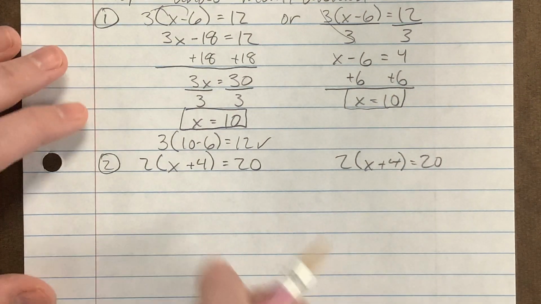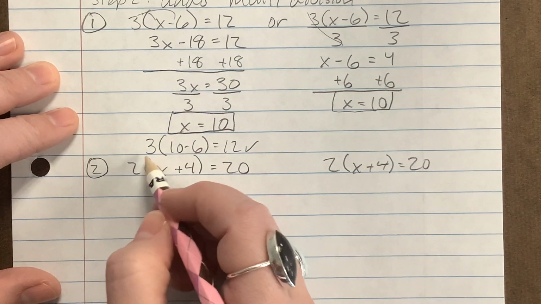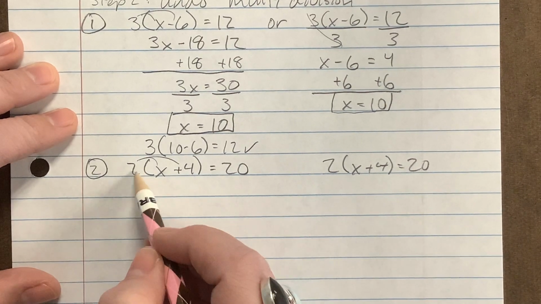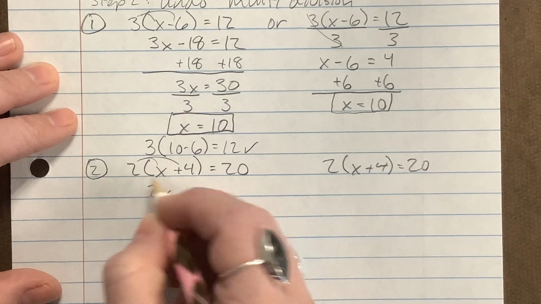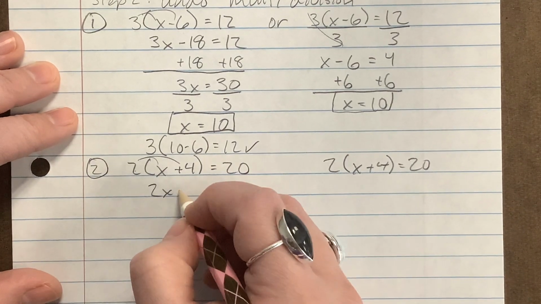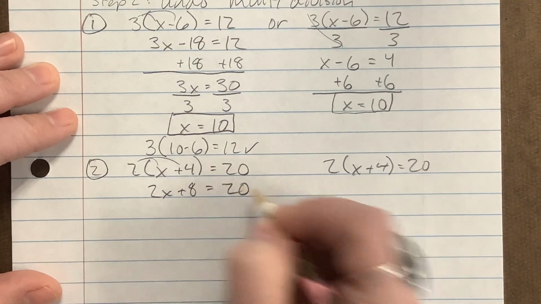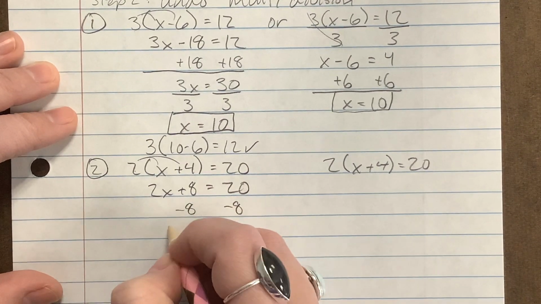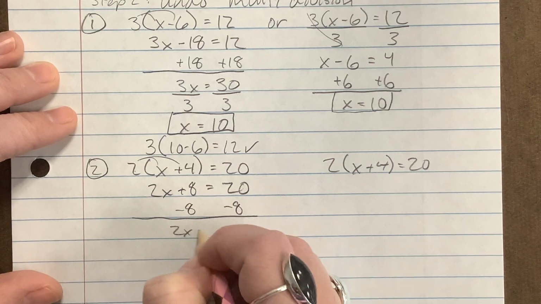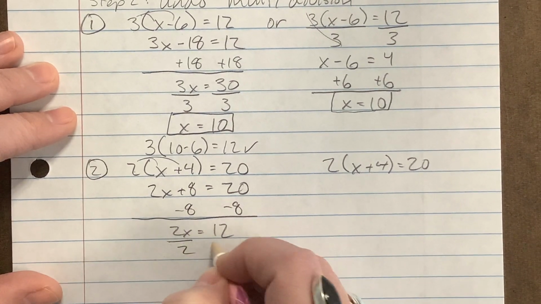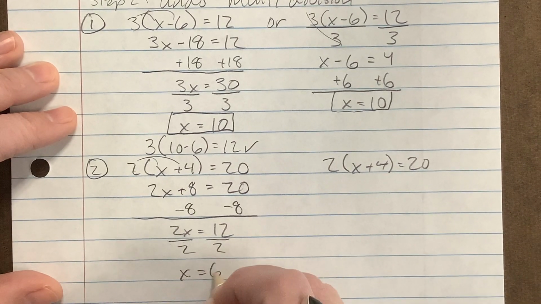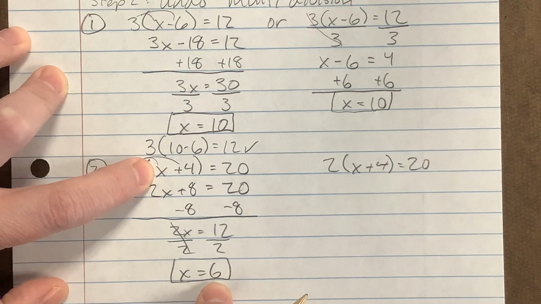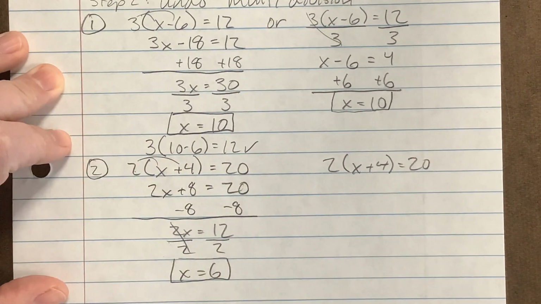Again, my preferred method, because it just works every time rather than just one specific time, is to distribute that 2 through. So you do 2 times x, which is 2x, and 2 times 4, which is 8. And now we're going to move our 8 over, so minus 8, minus 8. And we get 2x equals 12. Divide by 2, x equals 6. Okay, put 6 in there. 6 plus 4 is 10, times 2 is indeed 20.